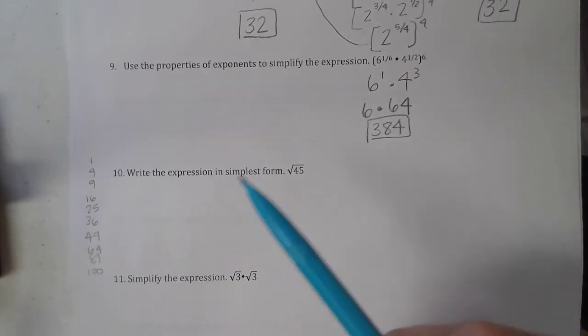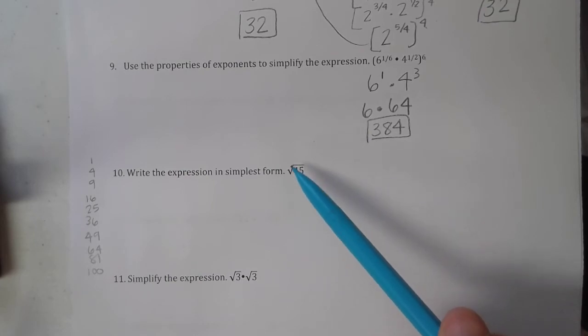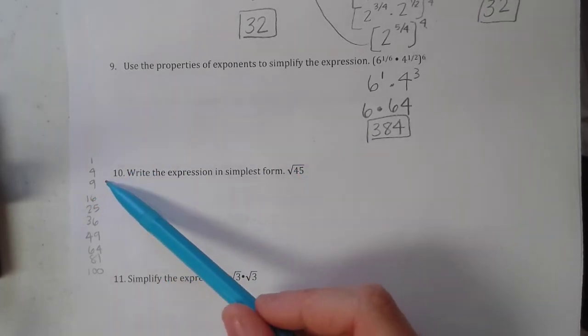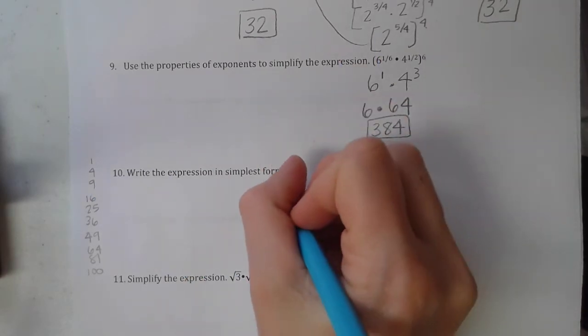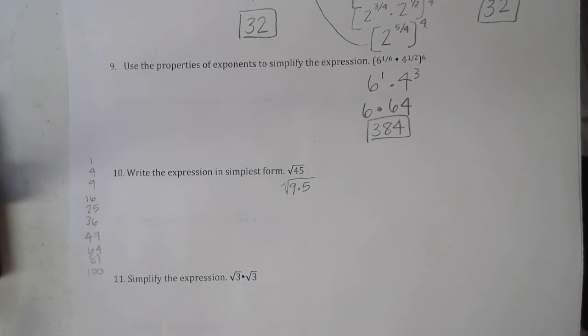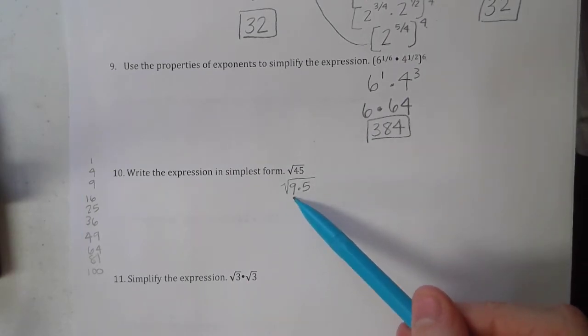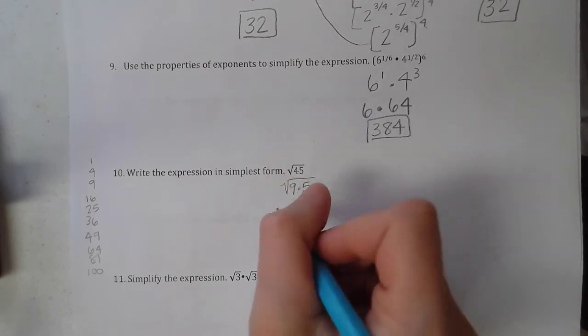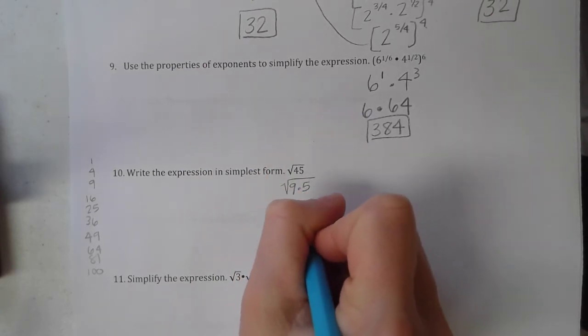So you want to look for the highest factor that 45 has. That's over here. The highest one I have is 9. And so we can actually change this to the square root of 9 times 5. The square root of 9 is the perfect one, so I'm going to bring that out. The square root of 9 is 3, so that'll be 3 square roots of 5.